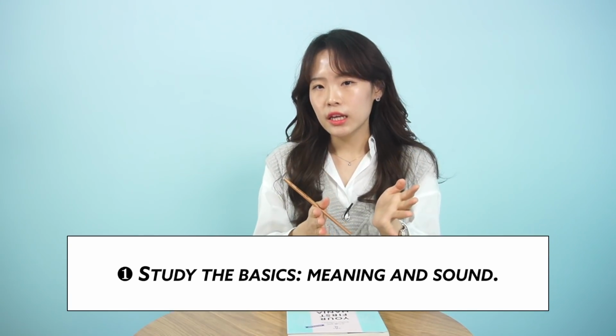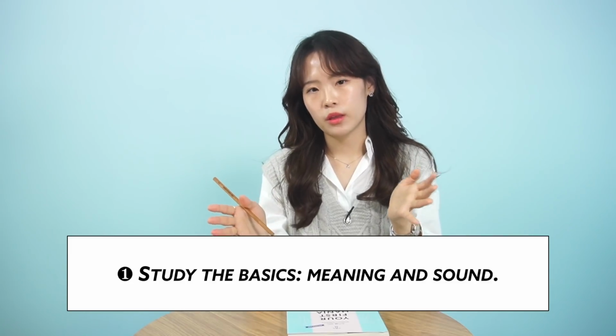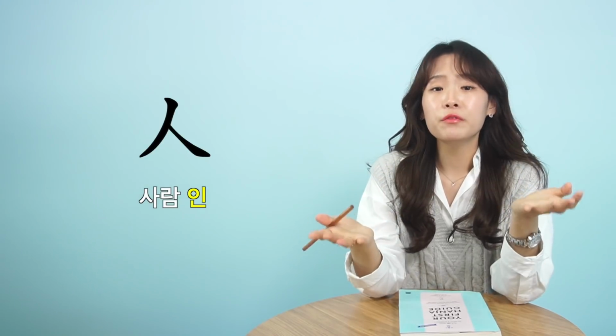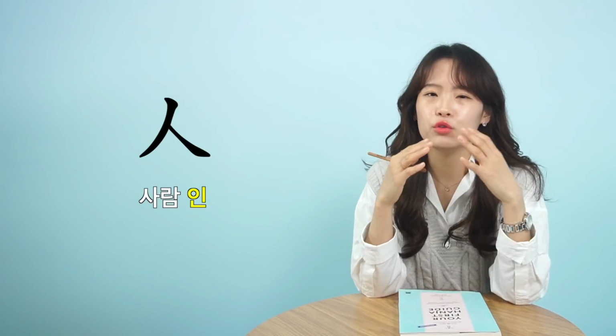첫 번째 단계예요. Study the basic meaning and sound of Hanja characters. A Hanja character consists of its meaning and sound. For example, this character means person and is pronounced as 인. So it's 사람 인. And feel free to practice writing Hanja if you want. But it's totally okay even if you don't memorize the shape of each character. And just focus on their meaning and pronunciation.